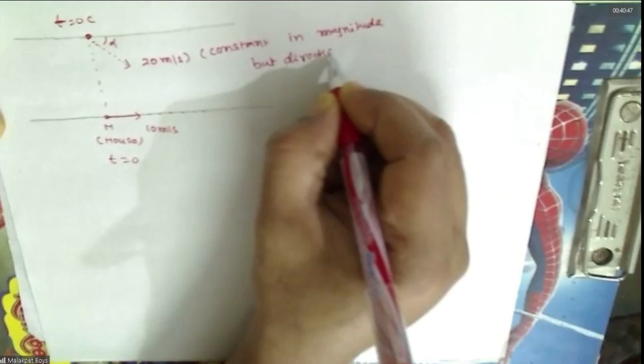Now you can see, suppose the cat makes sense. What will be this velocity? 20 cos alpha. What is this? This is sine alpha.